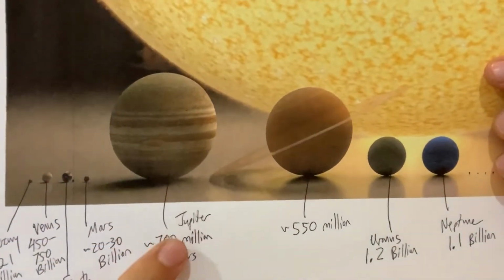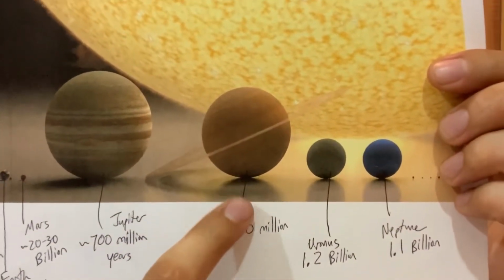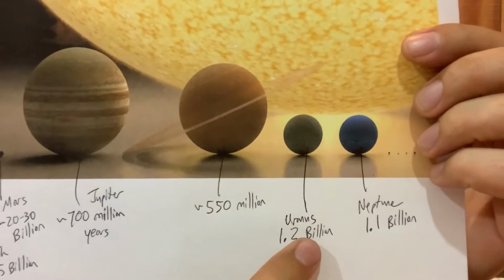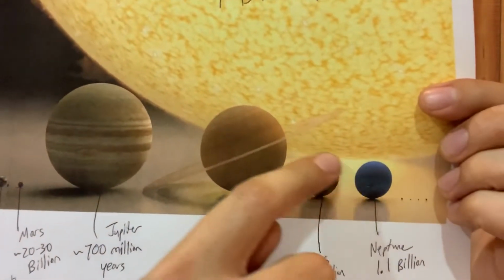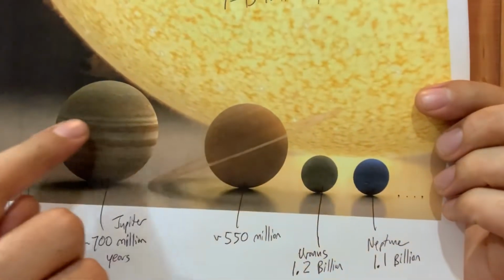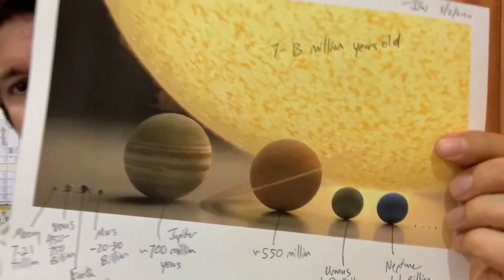Jupiter is around 700 million years old. Saturn is around 550 million years old. Uranus is around 1.2 billion. Neptune is 1.1 billion. These are stars in different stages of evolution that are around 500,000 to 1 billion years old. That's what intermediate age stars look like.